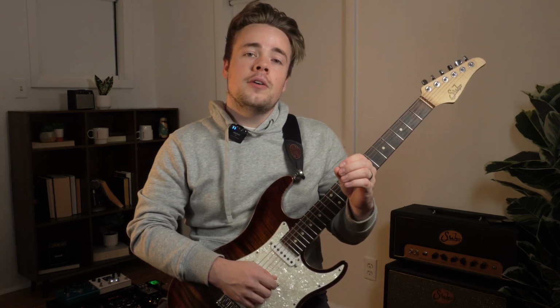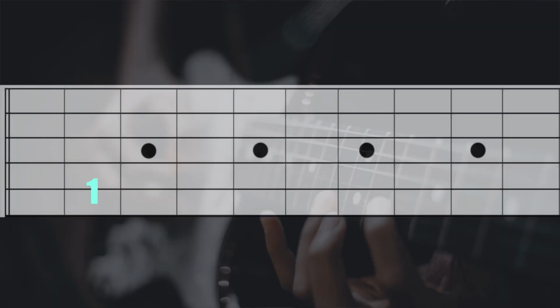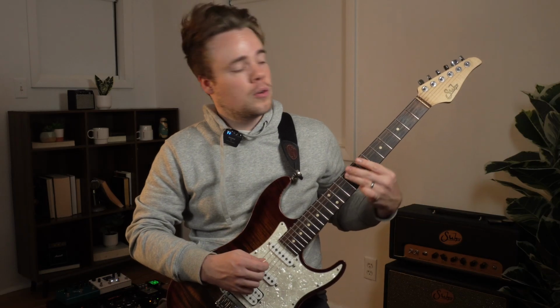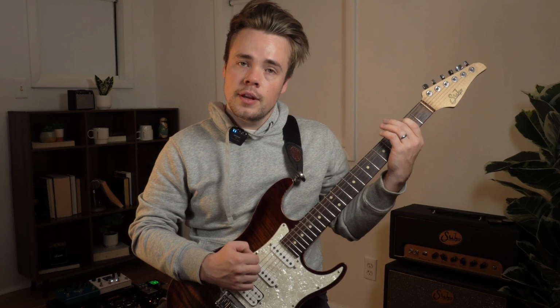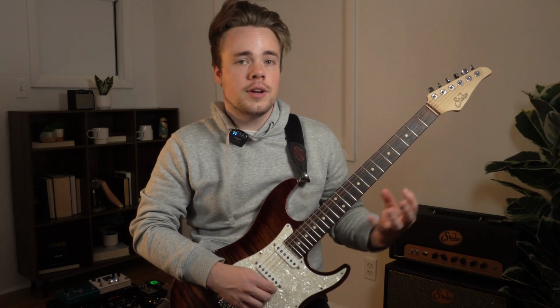Now, the second way to do this is, let's say my B is here. Well, another rule is that the 5 is directly above the root. And there's a 5. So you can view a 5 here or right above. These are the ones that I use the most often, as trying to view 7 frets up very quickly can be kind of challenging.